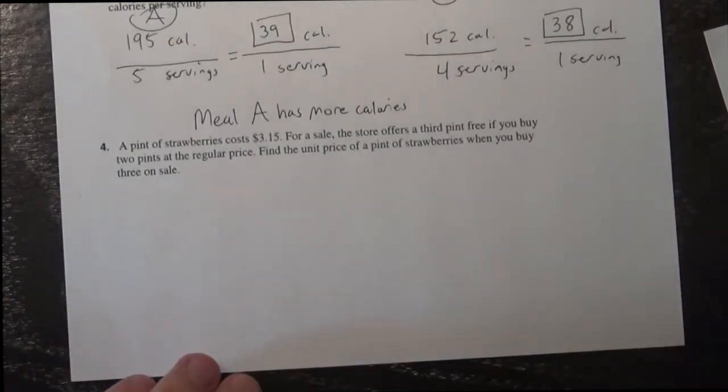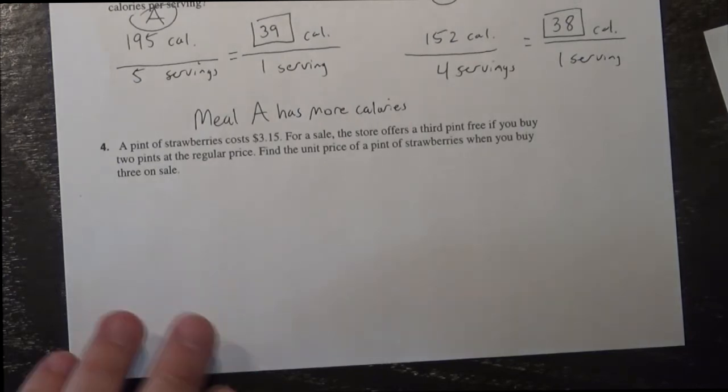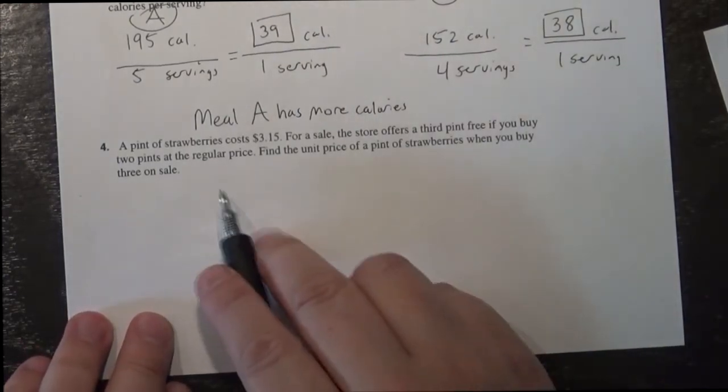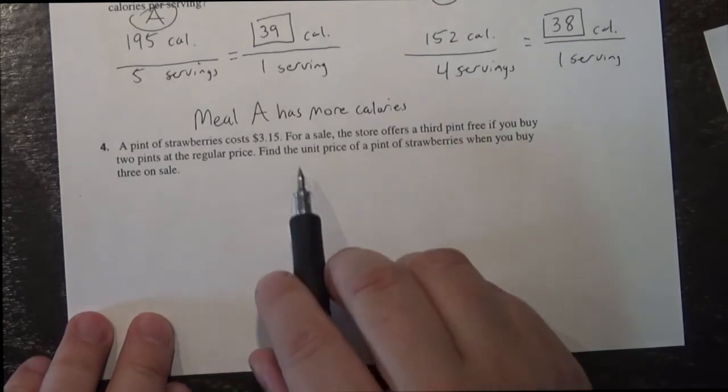Take a look at now number 4. A pint of strawberries costs $3.15. For a sale, the store offers a third pint free if you buy 2 pints at the regular price. Find the unit price of a pint of strawberries when you buy 3 on sale. So let's just figure this out. So I'm going to buy them on sale, meaning I'm getting the third one free.